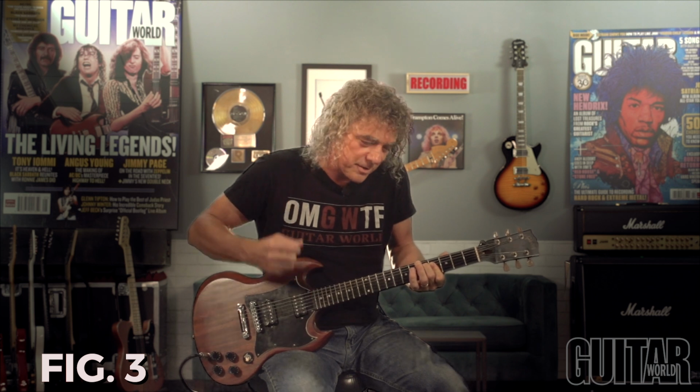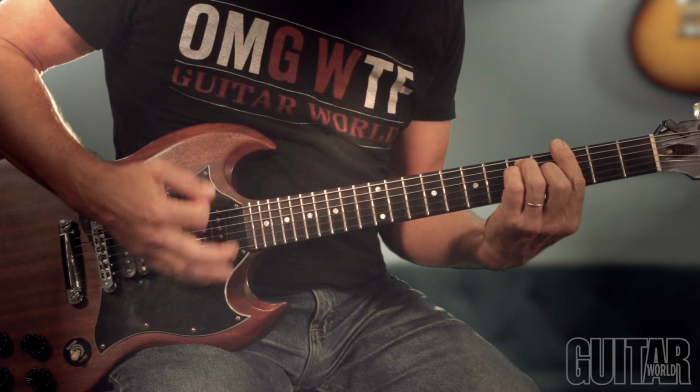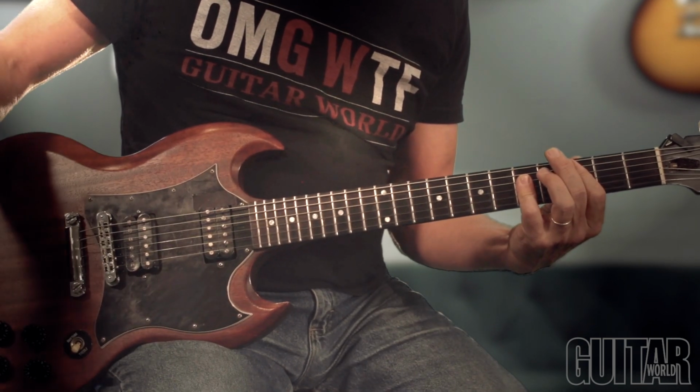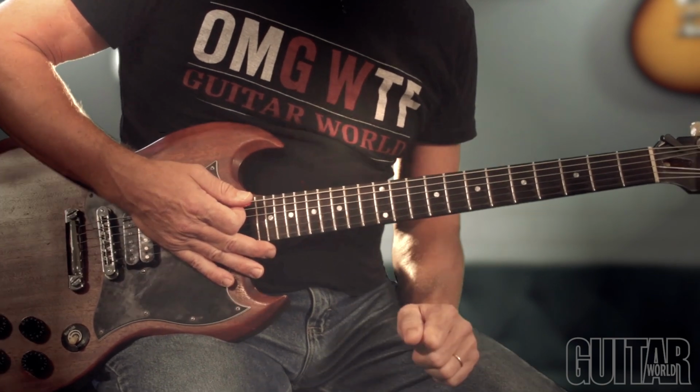So it really kind of pushes you back to the one chord, right? So we're in a major key, and we're using... That's a great application of an augmented chord.